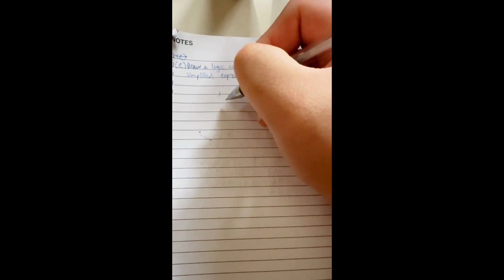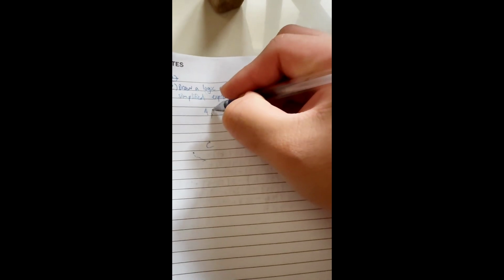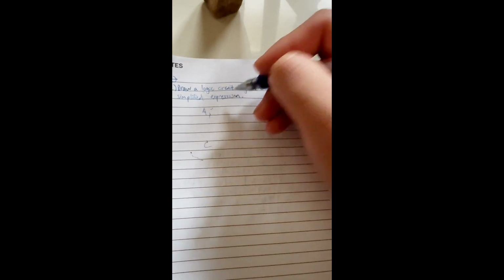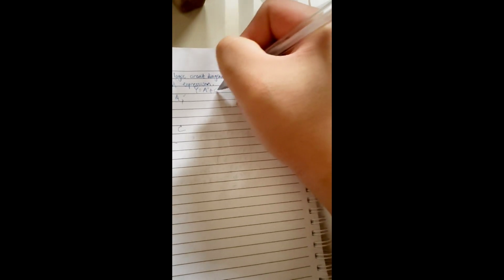Okay, so now I want to explain question 2 part E. The question is: draw a logic circuit diagram based on your simplified expression. So here we have A and input C. The expression is y equals not A plus not C.